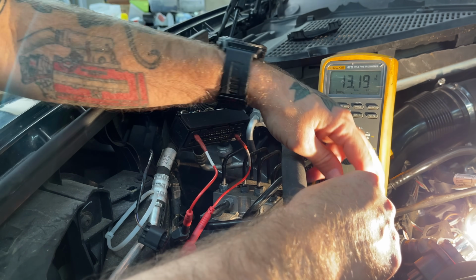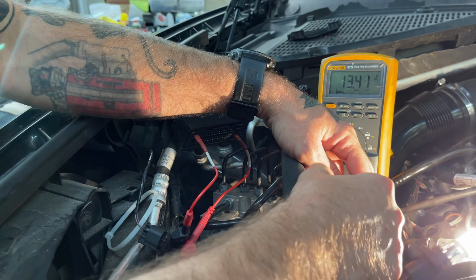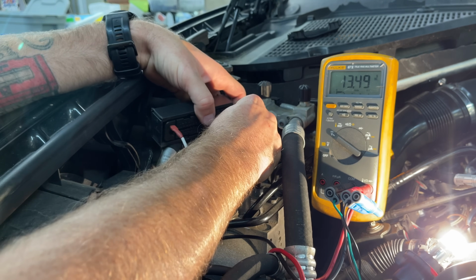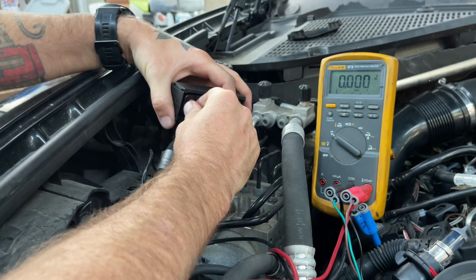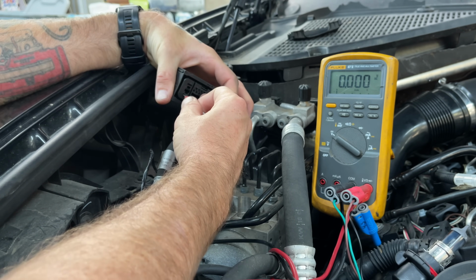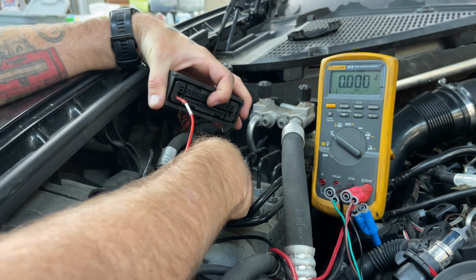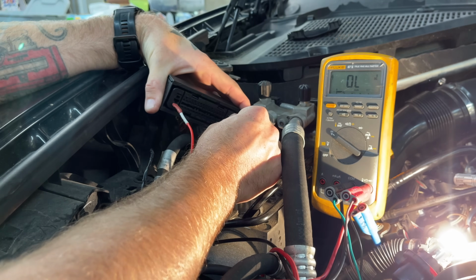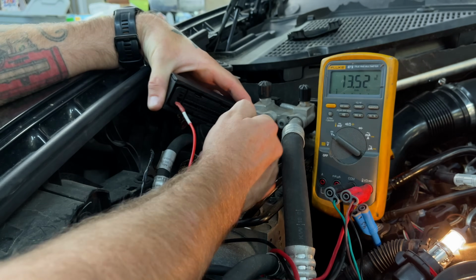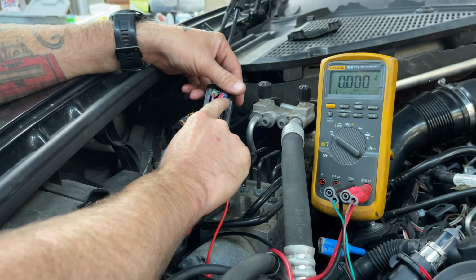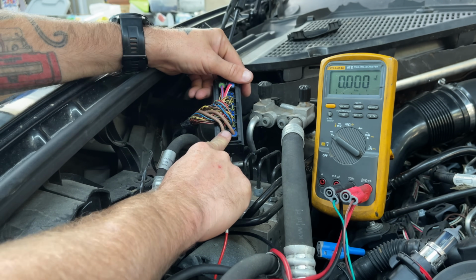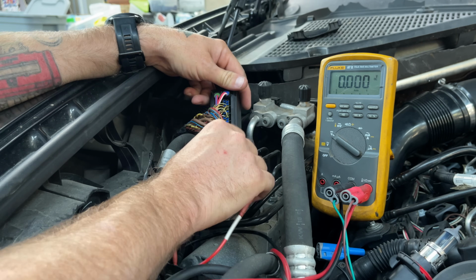That drops down to 13.1, so nothing wrong with that. That's pretty good. I'm completely fine with that. So that's one ground wire. So let's check our other ground wire here, and same thing, 13.5 volts. So there's our two main powers, or two grounds. All that's good to go.